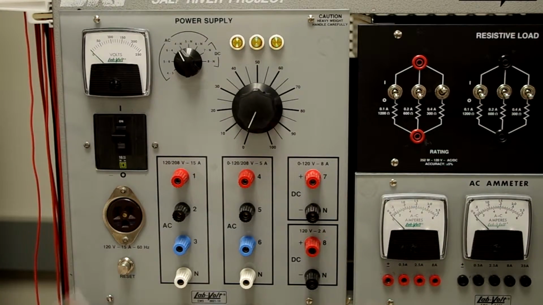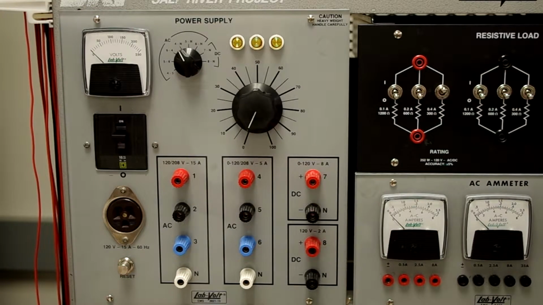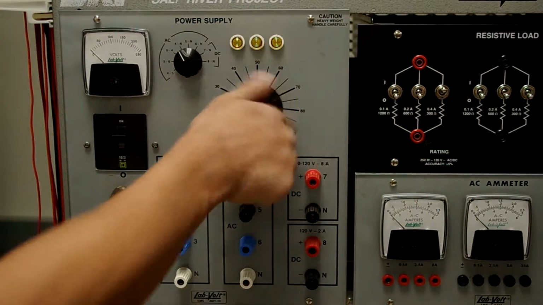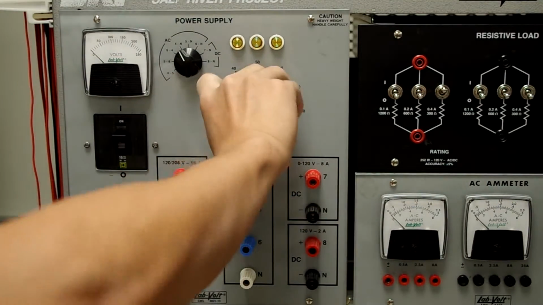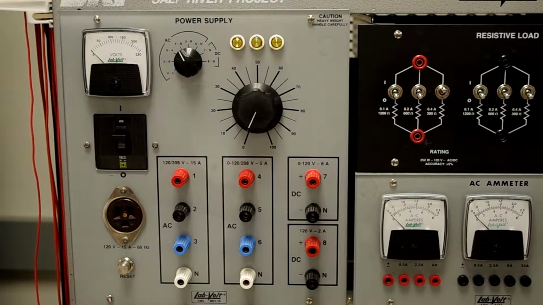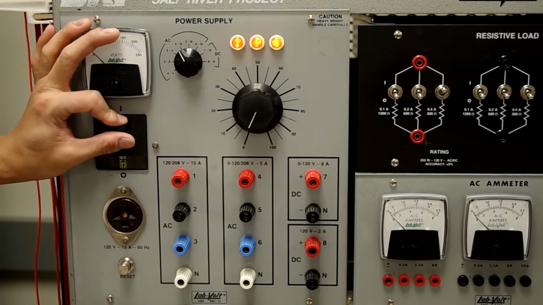Now we're going to take a close look at the power supply. We have the fixed AC outputs, adjustable AC outputs, fixed DC outputs, as well as adjustable DC outputs. To adjust the various levels of the adjustable outputs, we use the control knob. Here is all the way up, and now we're going to turn it all the way back down. The last component to show you is the on-off switch. Power supply is now on, and now it's off.